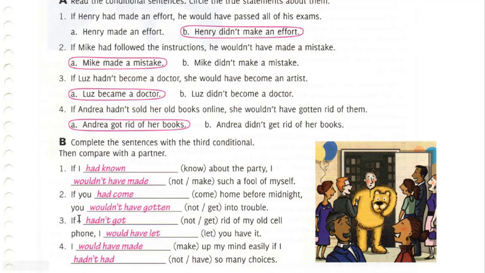We add the word had to make it past perfect. We change know to known. Since it's irregular, all we do is add the letter N. So it's, if I had known about the party, I wouldn't have made such a fool of myself.